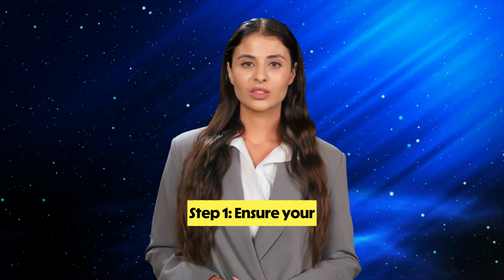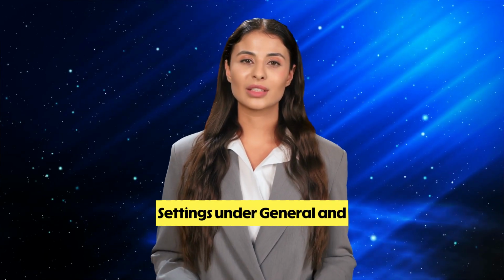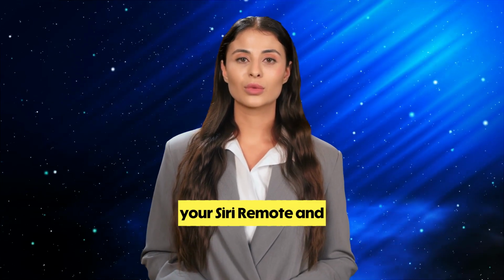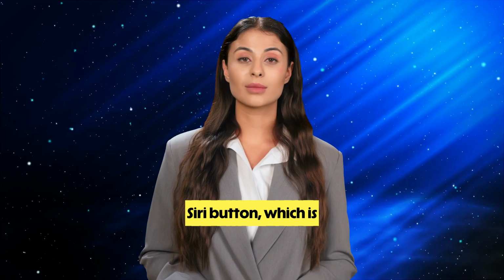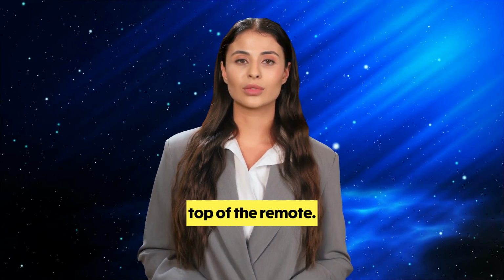Step 1. Ensure your Apple TV is set up and connected to your network, and that Siri is enabled in settings under General and Siri. Step 2. Pick up your Siri remote and press and hold the Siri button, which is typically the microphone button on the side or top of the remote.